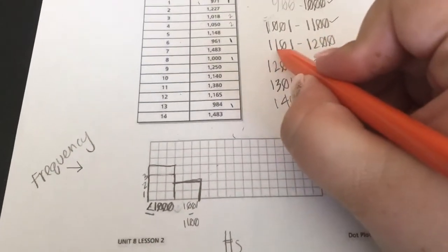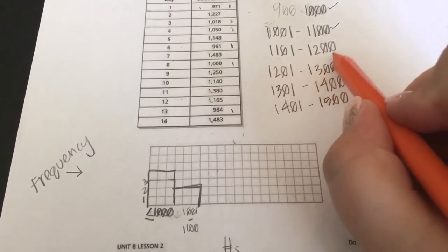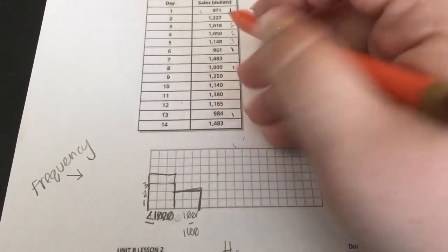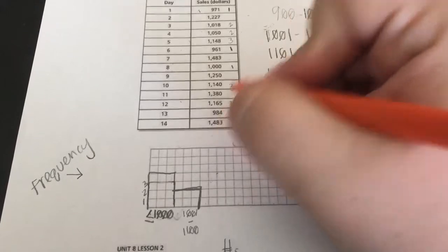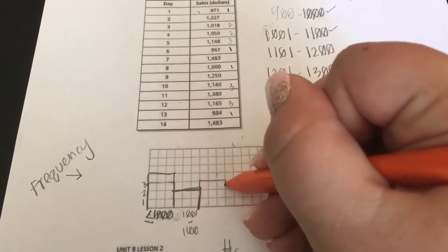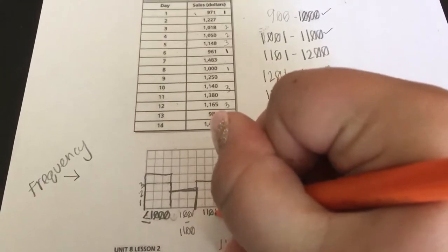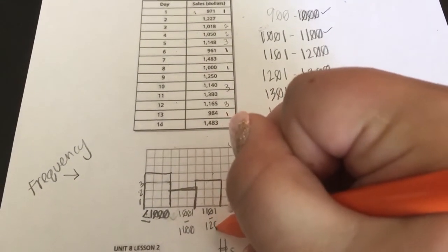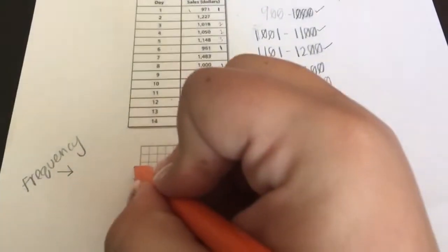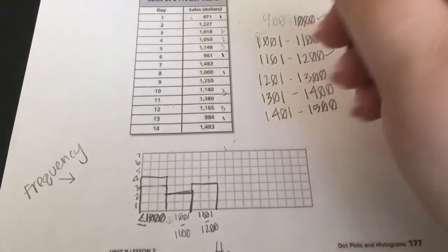So how many numbers do I have between 1101 and 1200? Well, let's see. I have 1 and 2. And notice I'm labeling mine with a 1, 2, or 3. This one has 3. In this case, the 3, I could find it on my frequency, so they all go with my third rectangle. And notice that this is different than a normal bar graph. In a bar graph, you might not have them touching like this. They'd have some space between them. In this case, in the histogram, they are all kind of mushed together.